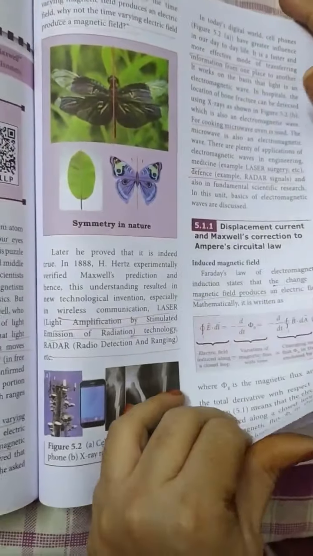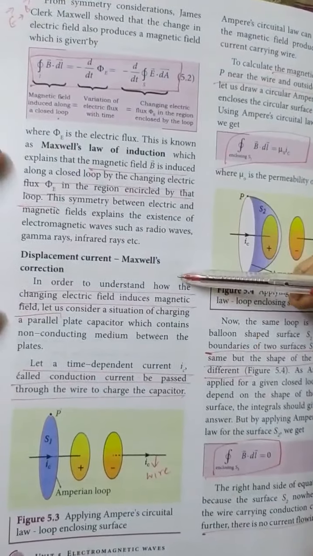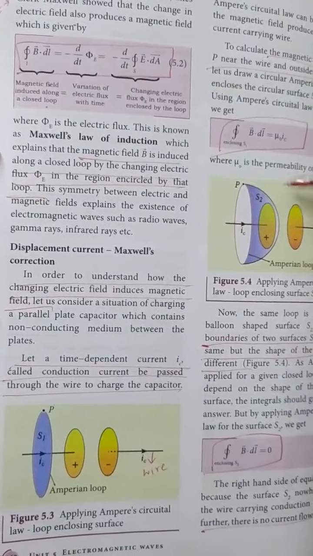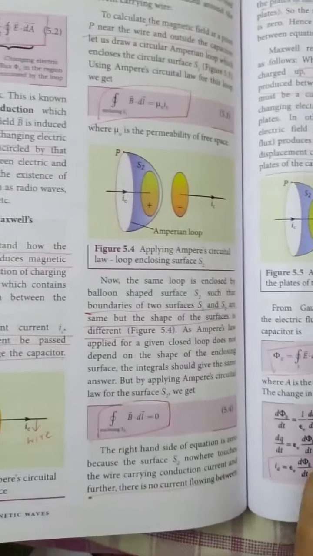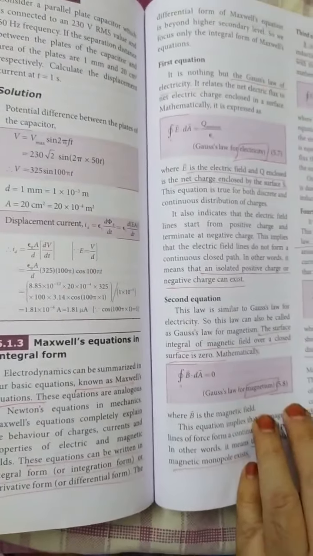This is a very short chapter, electromagnetic waves. So first you have to define what is an electromagnetic wave. For that you have displacement current, Maxwell's correction. These equations you should study, and Maxwell's equations in integral form, you have the main 4 equations that you have to prepare well.